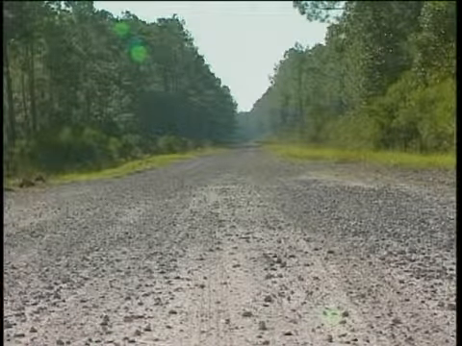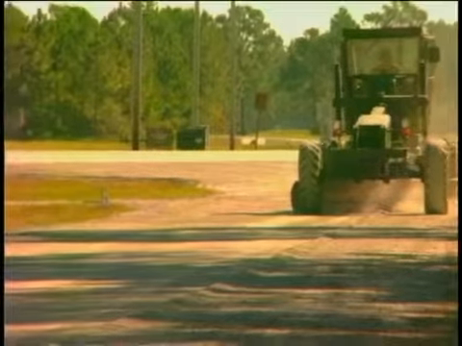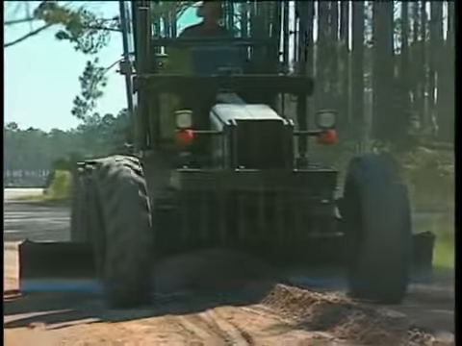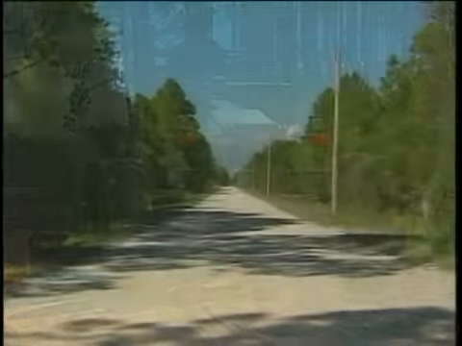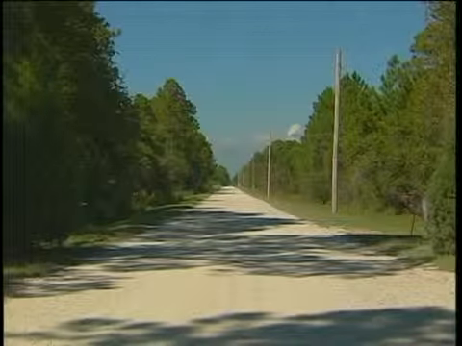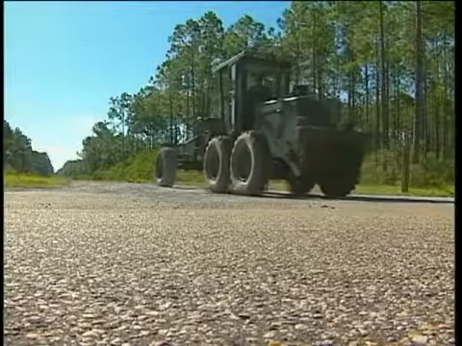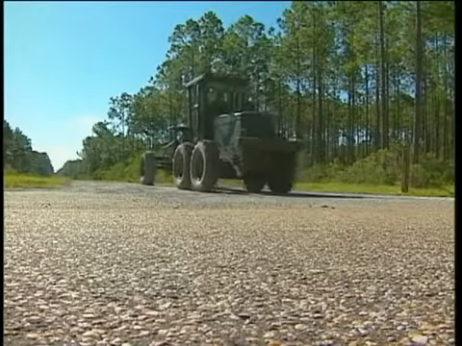This plan will help decide whether to blade from one side of the road to the other or windrow all the material in the center and feather it out. There's no one way to do it. Each situation is different. Our particular scenario calls for windrowing the material to the center and then feathering it out.